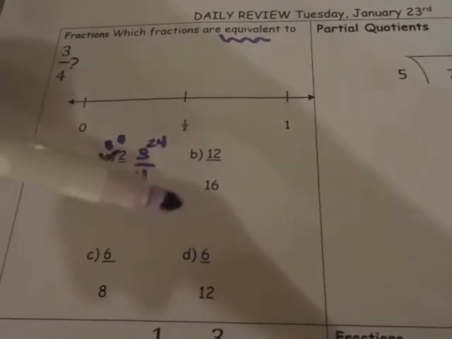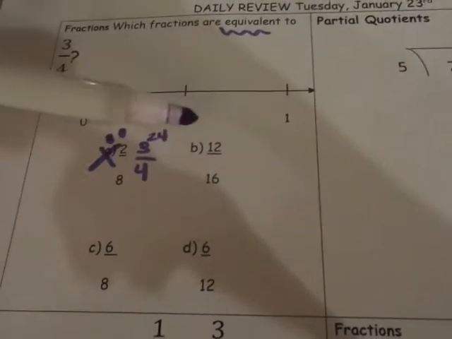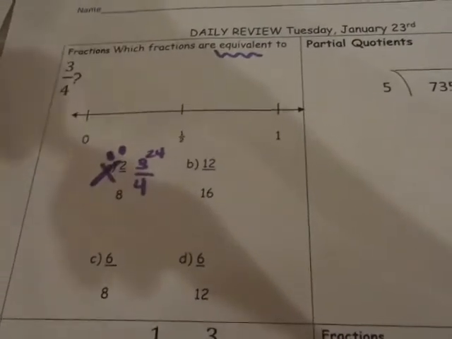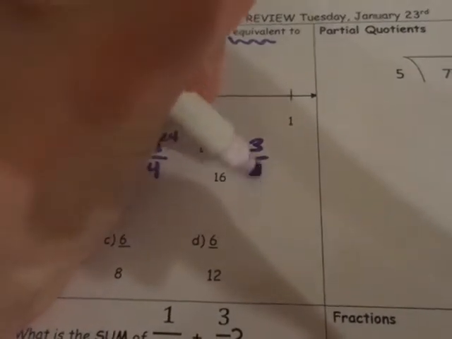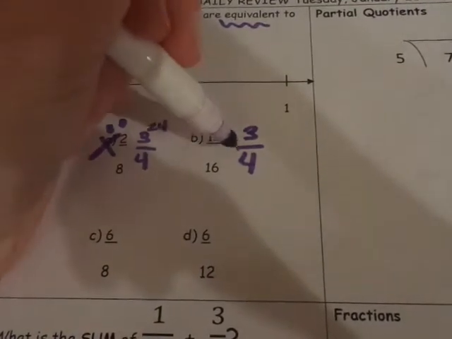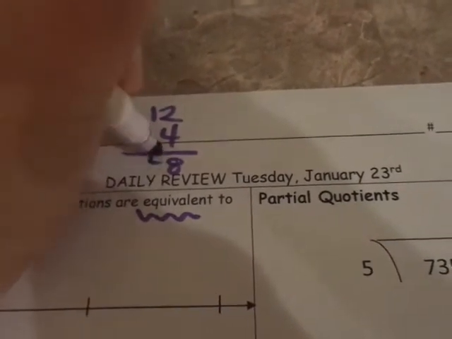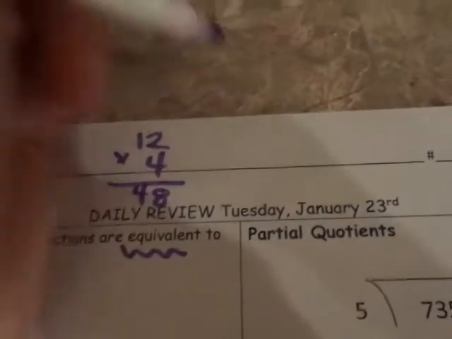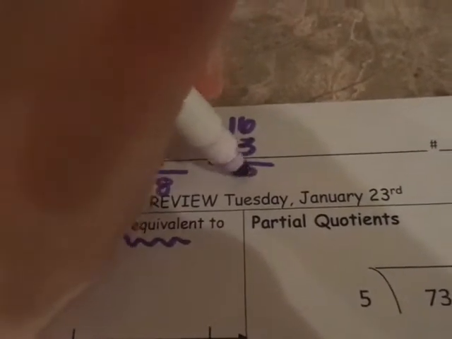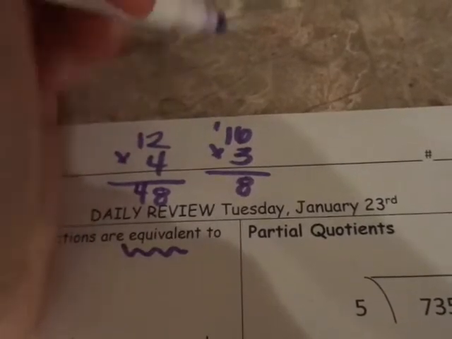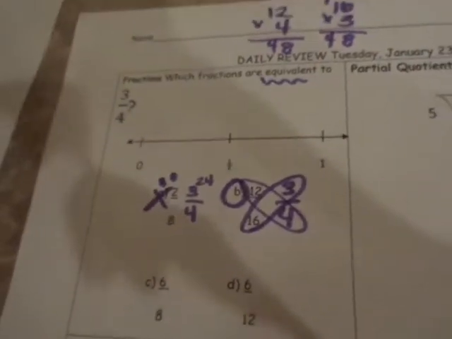Okay, 12/16. Is it closer to 0, 1/2, or 1? Well, it's kind of close to 1/2, but it's greater than 1/2, so let's see. Let's compare. We can cross multiply. 4 times 12 is 48. 16 times 3 is 48. So both of those are equivalent to each other.